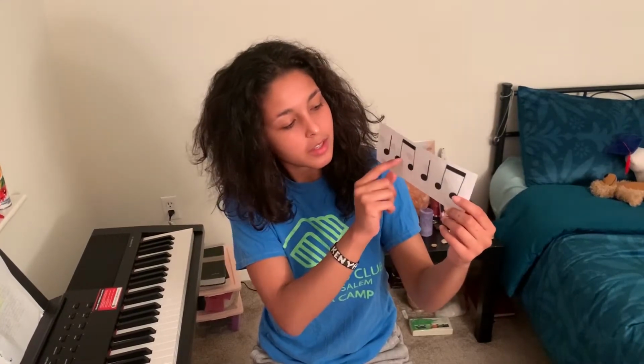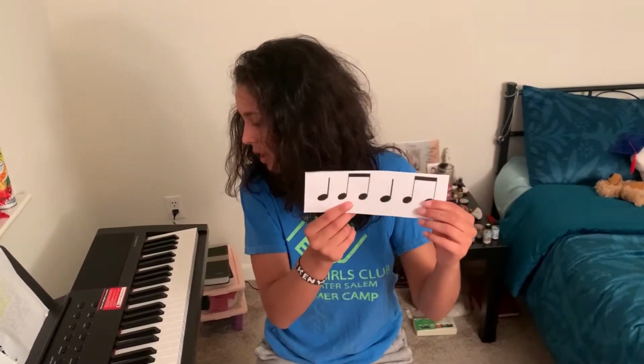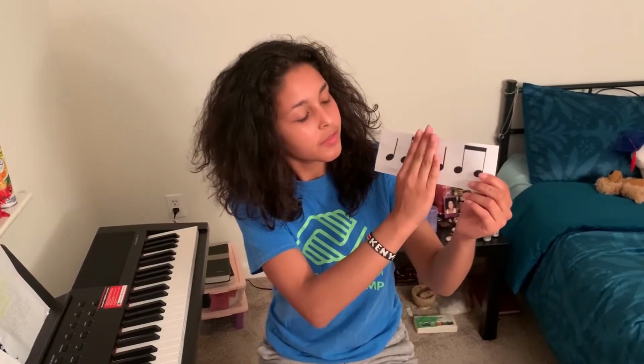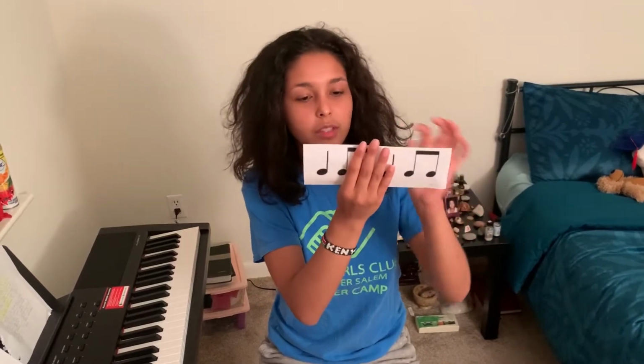Now, you can tell the difference of an eighth note from a quarter note by the little flag that comes with it. You can't really tell in any of the ones that I printed out, I guess to make it a little easier for you guys, but even if there wasn't a pair of eighth notes, it would still have a little flag like that. And so that's the difference between a quarter note and an eighth note when you're reading music. But you don't have to worry about that so much. We're gonna clap them out and just get used to the timing of quarter and eighth notes.